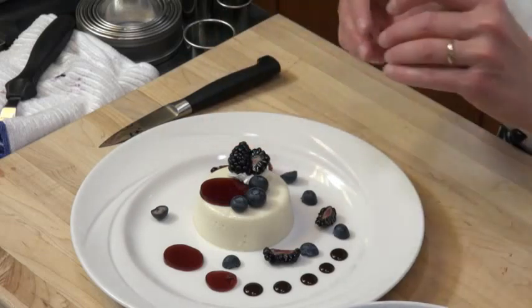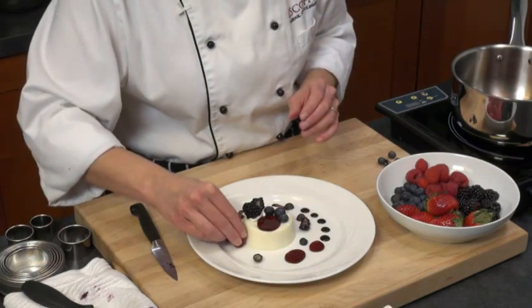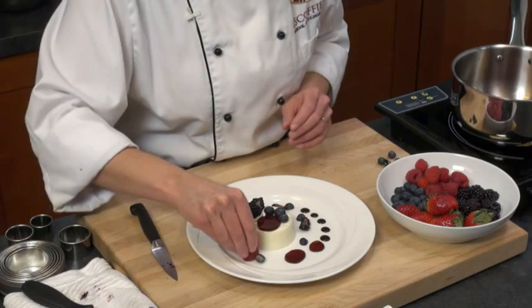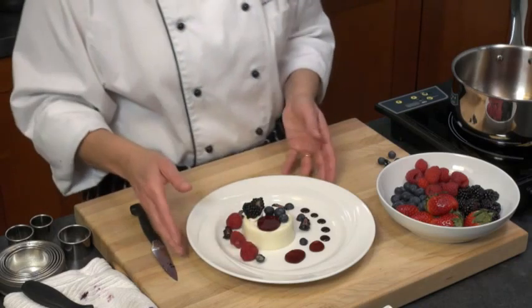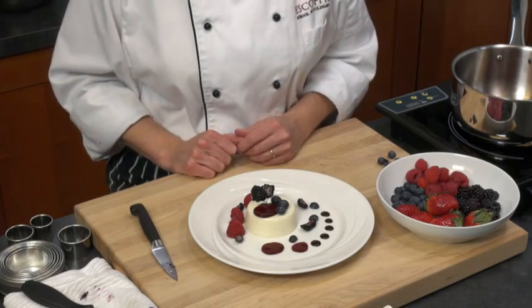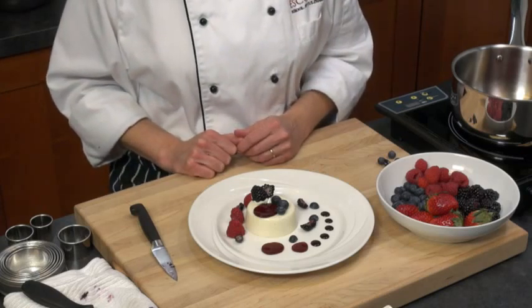So here we have our modernist plating example with our Gelification, and we've got some more questions coming in. Can you plate this completely ahead of time, store it in the fridge, and then serve it later?